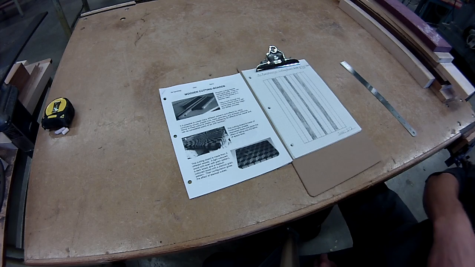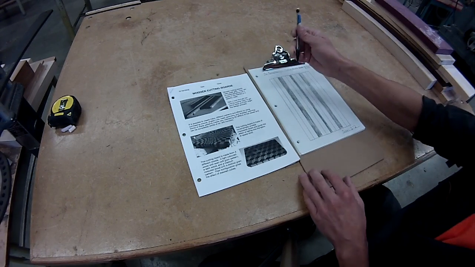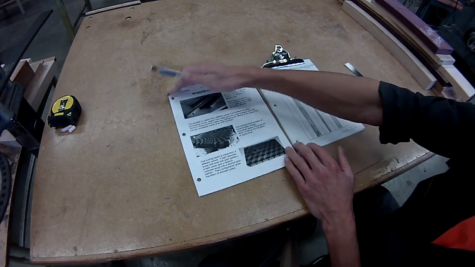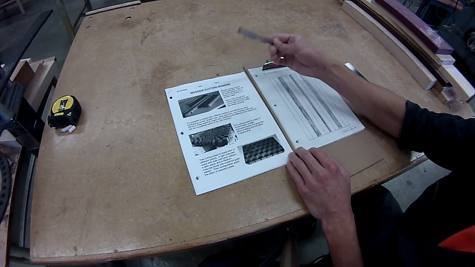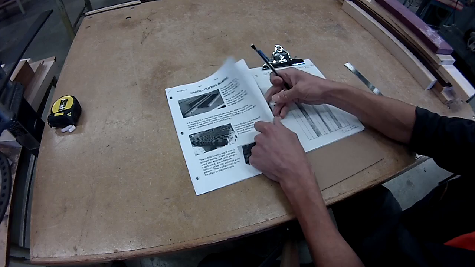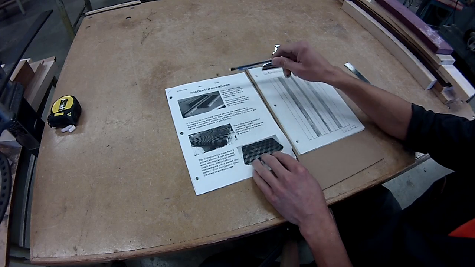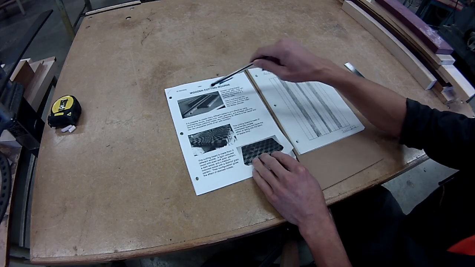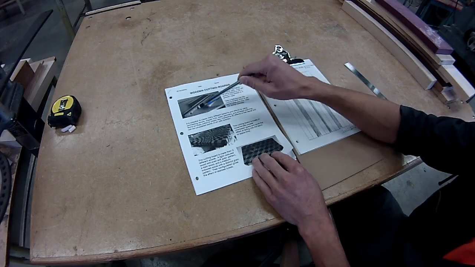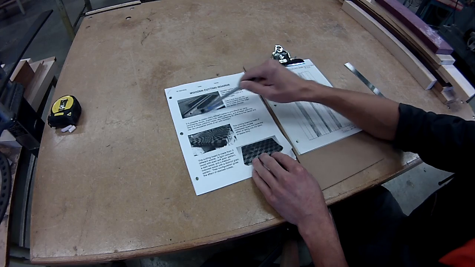All right, welcome everybody to Wooden Cutting Boards Design. We're going to start with the design aspect of our wood cutting boards paperwork. So here on the front page, there's a few options, but for our first project, we're going to start with a strip laminated cutting board like you see in the first picture here.